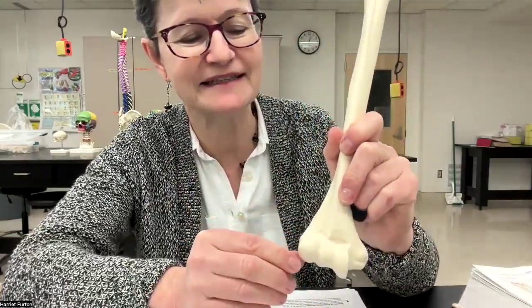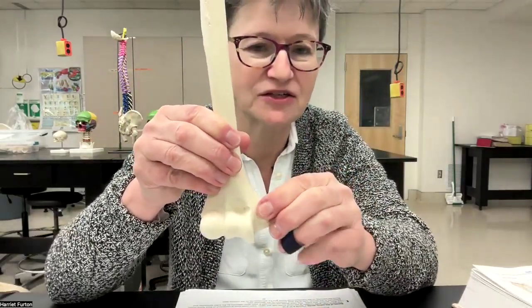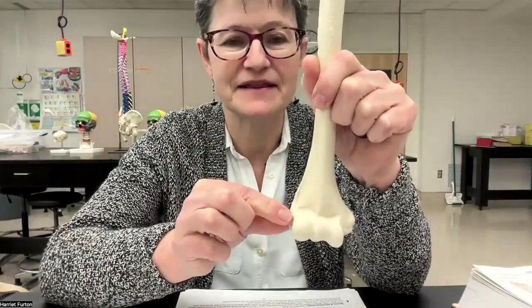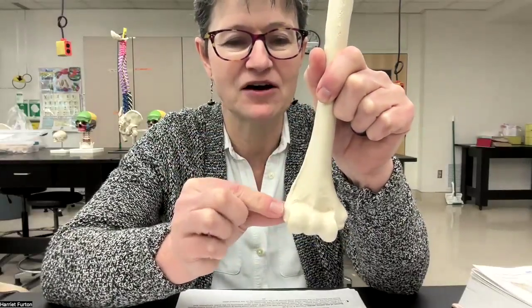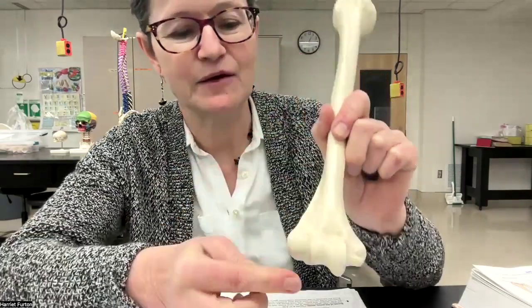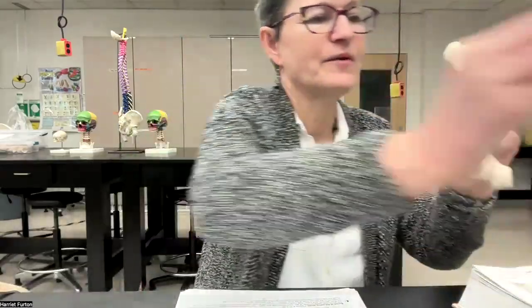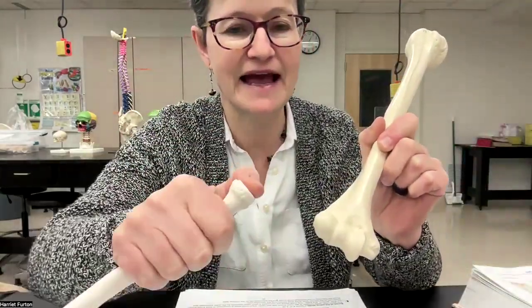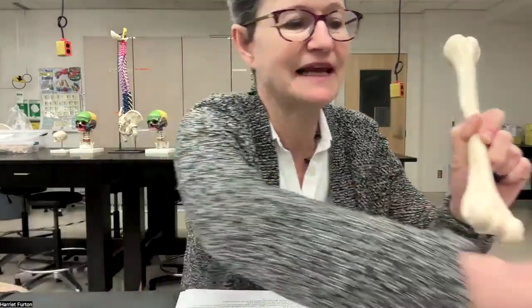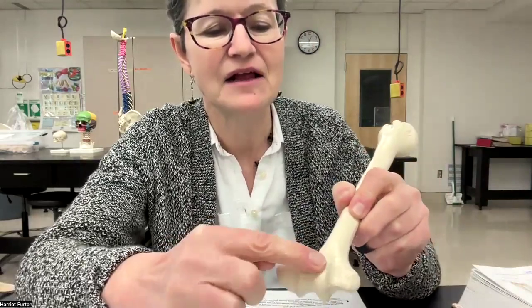Let's start with the anterior one. We have the medial epicondyle. We have the lateral epicondyle, a little bit smaller. We distinguish the small head area. This is the head area where the head of the radius is going to sit in. So this is called capitulum, tiny head.